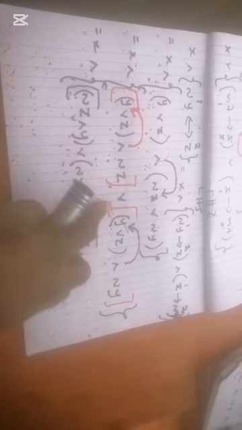So what do I have? Not Y. Let me open the bracket first. Not Y, right? And Y, because this and is coming inside. So let me cover this. Then you put your V, which is your OR. Then you have under bracket, not Y. Can you see that? And Z. Then you cover this. Then you can now close this.